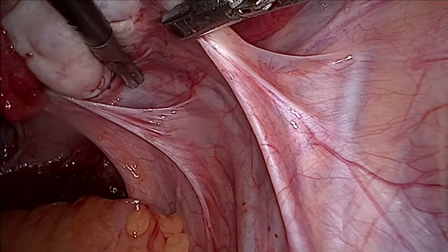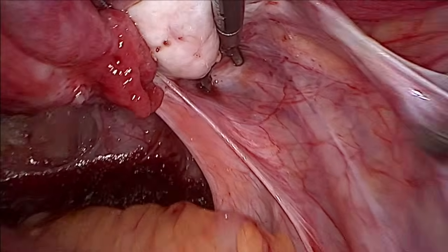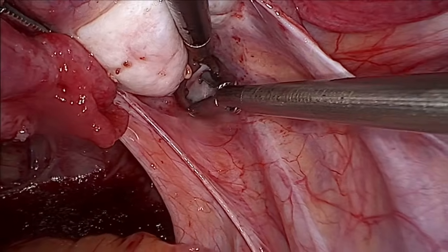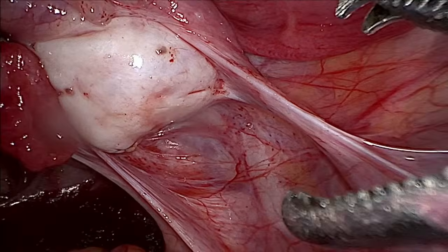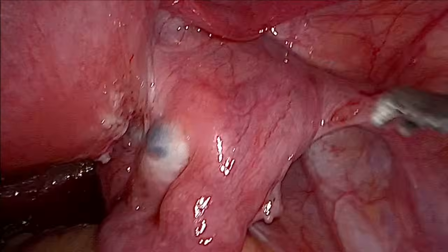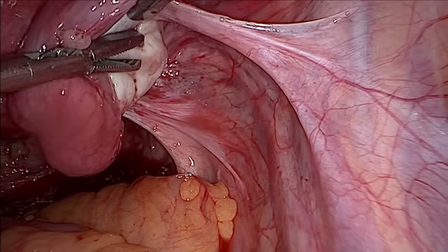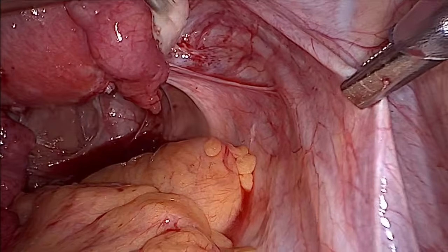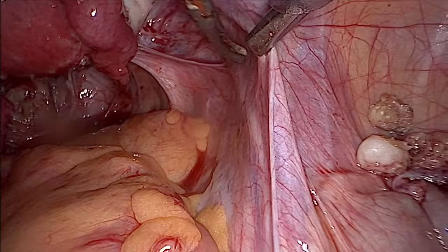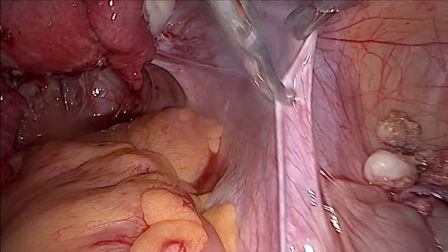Okay, but then here there is medialization of the ureter here. Okay, so we need to do a ureterolysis and first clear the ureter. Just hold this, there is no need to, you come with the camera behind. Okay, so you can see the ureter here. Okay, you can just go here and just put a small nick here.